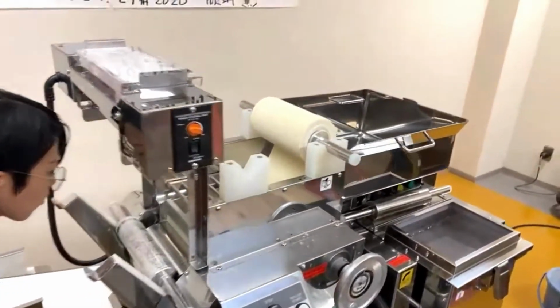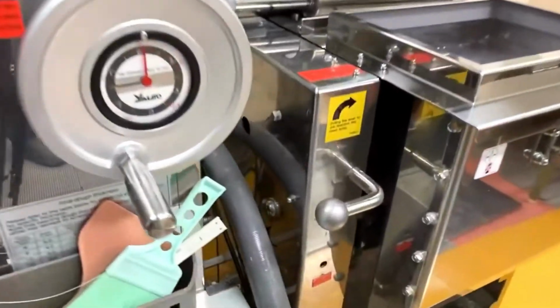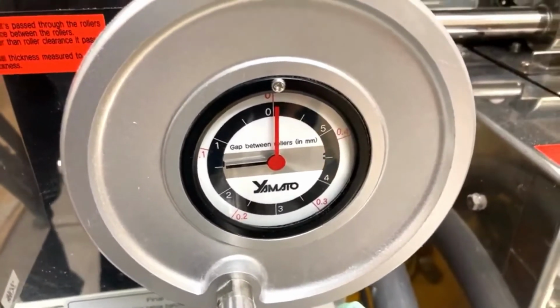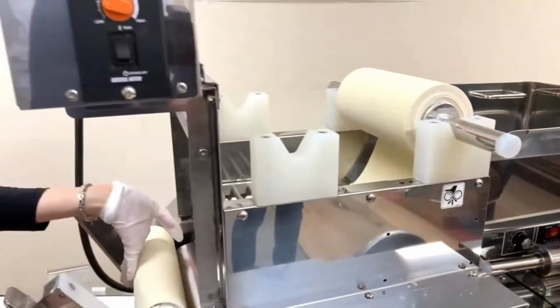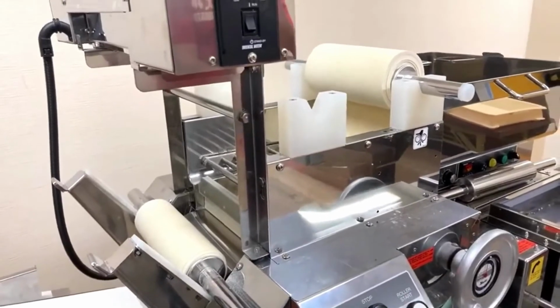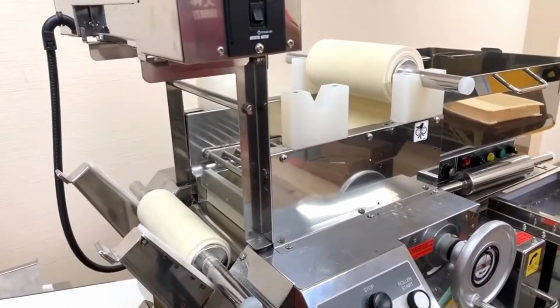The roller gap that the dough is going through right now is actually 1.5 millimeter, and it's pretty thin. It's kind of medium size for ramen noodles.